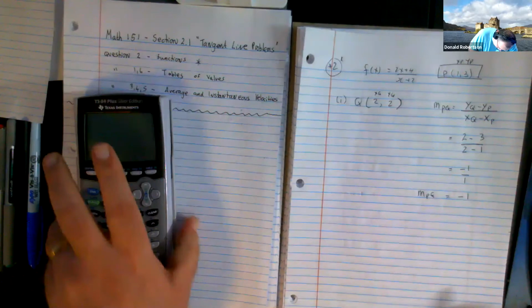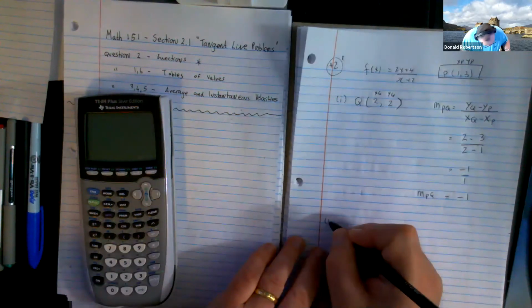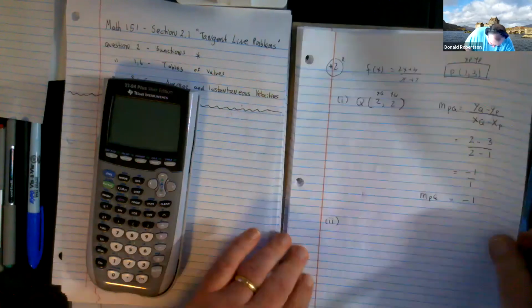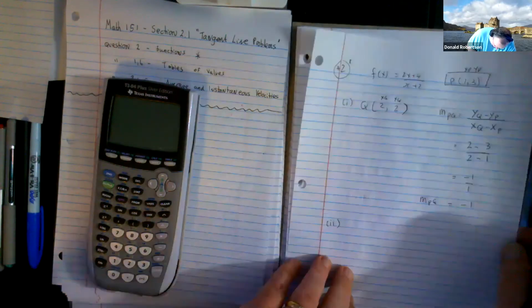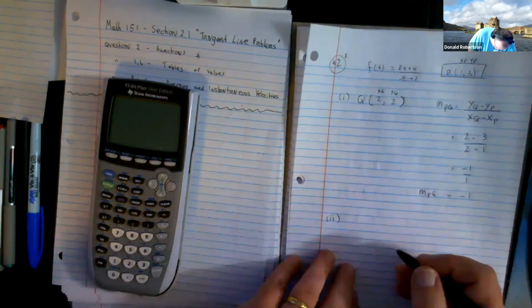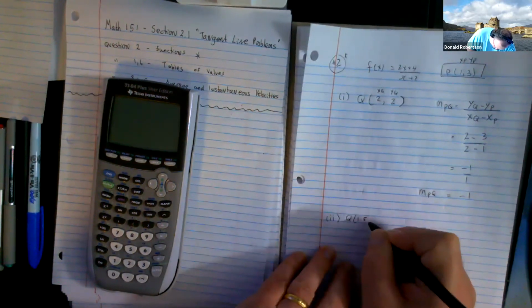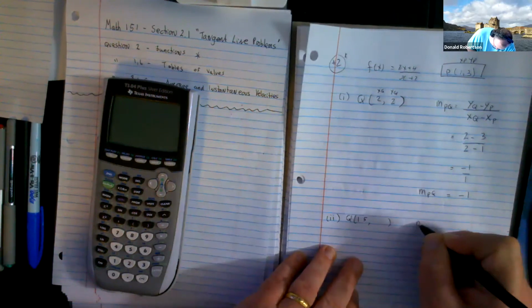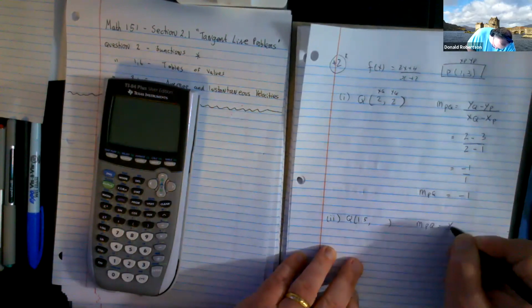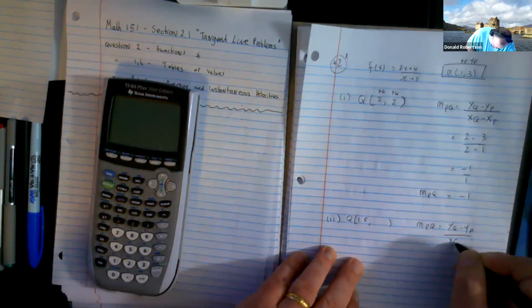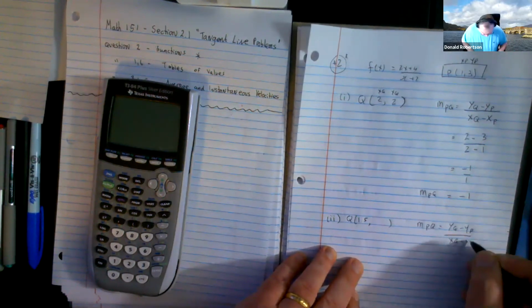And then the second one would be, let's say 1.5. I'll change my question. So suppose it was 1.5. So difference in the y values, that's basically the rise, over the difference in the x values.